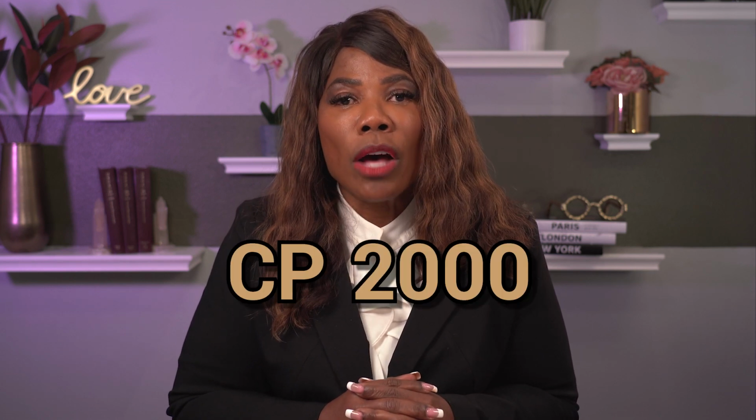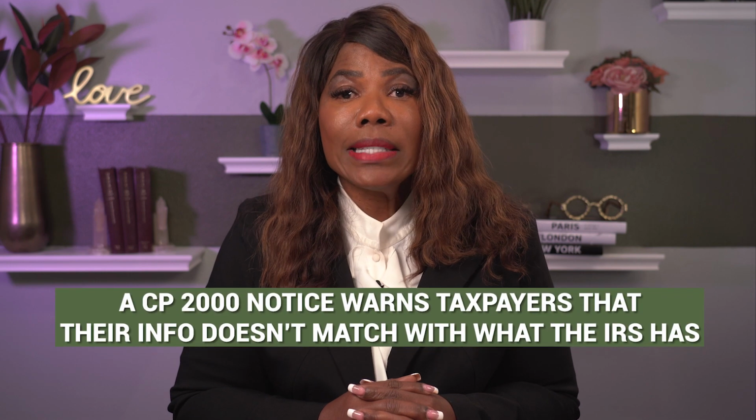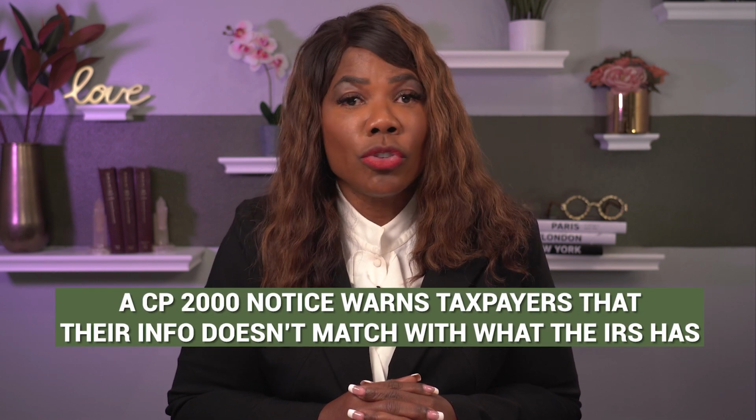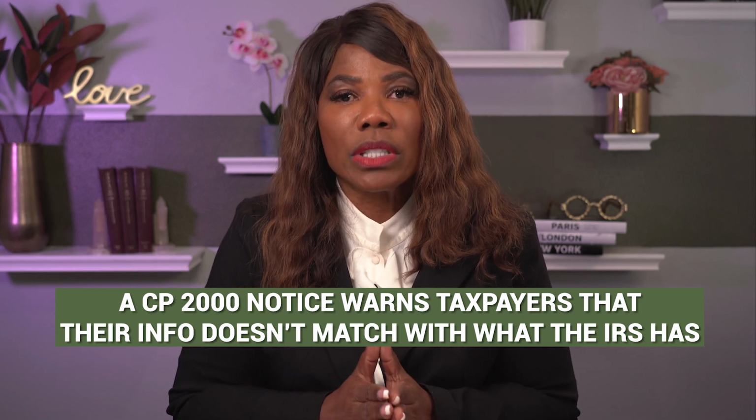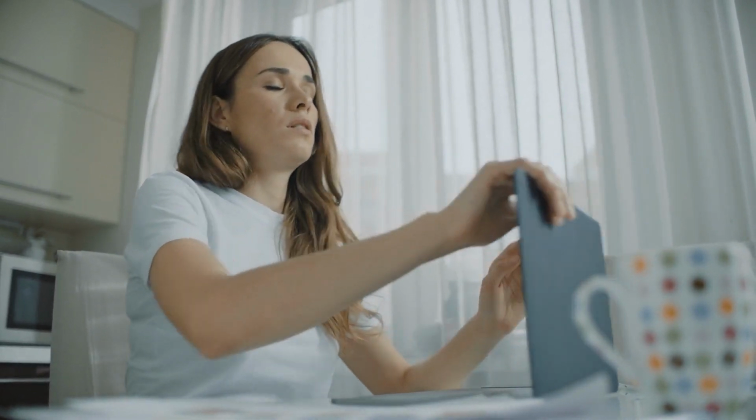And that also means that you are probably going to wind up with a CP 2000 notice. A CP 2000 notice is a notice where IRS says to you, hey, taxpayer, the information on your tax return does not match up to what is in our system, and we want to know why. I do not want you to get yourself into a tax slinky or to flag yourself for an automatic audit when that is 100% unnecessary.